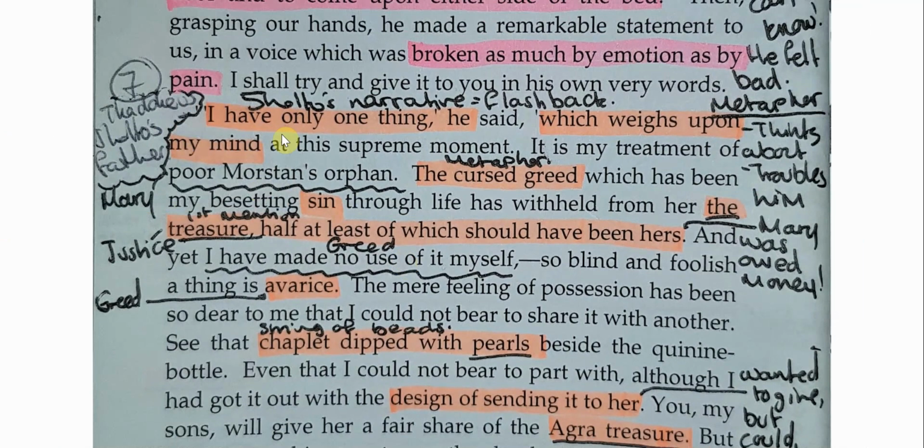He talks about there being one thing which weighs upon my mind. So he's thinking about these thoughts a lot. They trouble him. They are heavy and keeping him down. He recognises the cursed greed, this metaphor, talking about how his desire to own things, his desire for materialism, ironically, the rough materialism that maybe Thaddeus is talking about. So maybe indicating that Thaddeus and his father didn't massively see eye to eye. But the cursed greed, he sees this as sin. So we've got the religious connotations around that. He knows it's wrong. He is cursed with it, he feels.